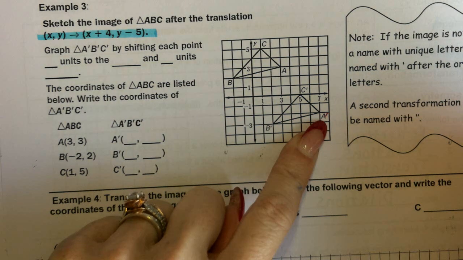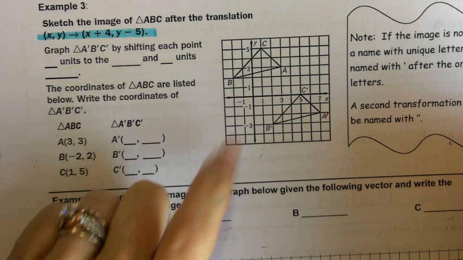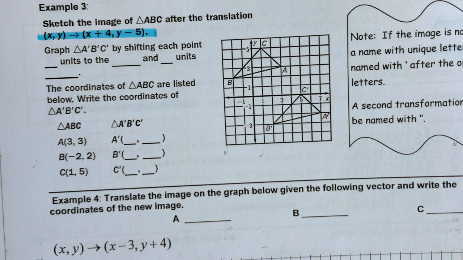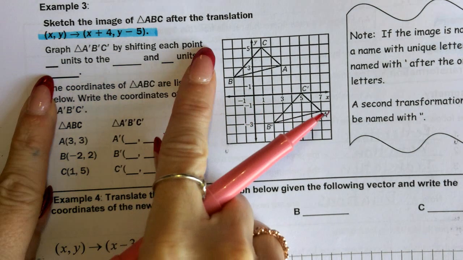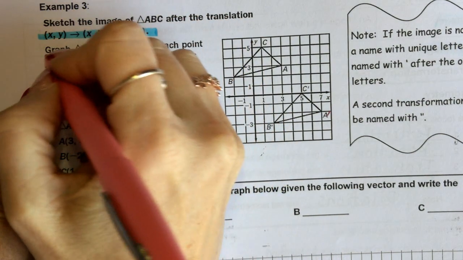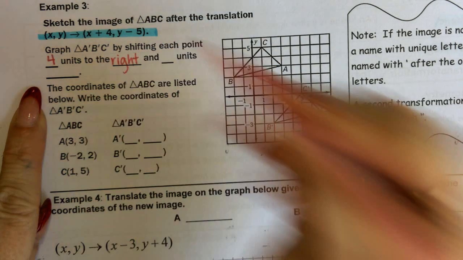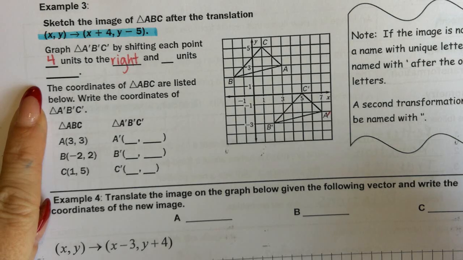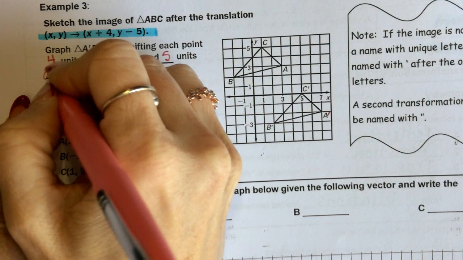Original B, B prime. Original C, C prime. If I did another triangle, it would be double prime, A with 2 marks and so forth. So they're telling me shift each point 4 units to the right, because it says x plus 4. And 5 units what? Down.